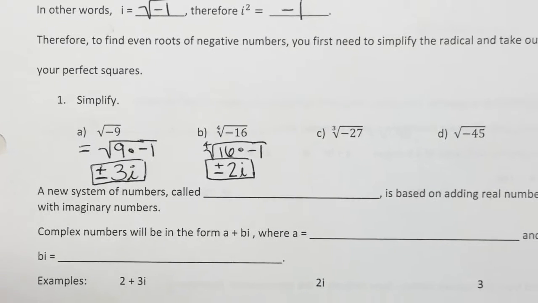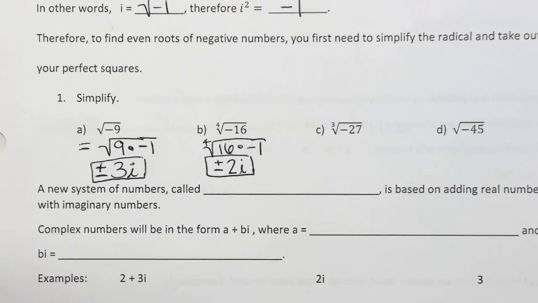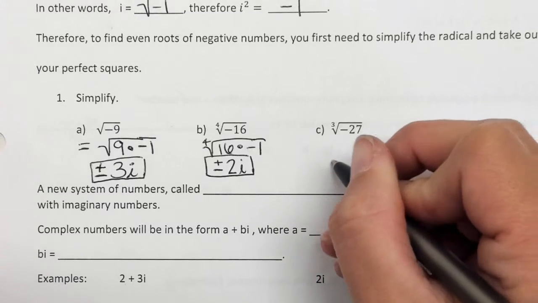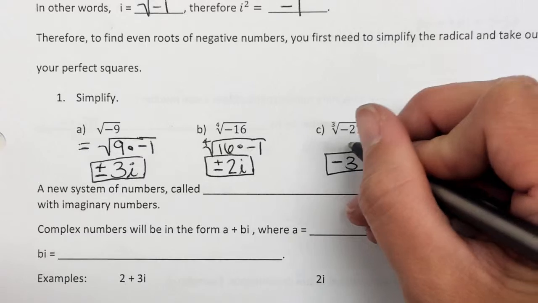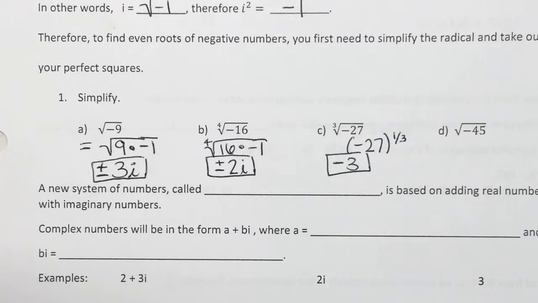Okay, anyways. Alright, this one, is it even or odd? Odd, right? So, do you think it's going to have an imaginary number? No. Because it's an odd root. And also, do we need to put plus or minus? No. So, what is the cube root of negative 27? Good. If you did not know that, all you have to type in is negative 27 to the what power? 1/3 in your calculator. And you can try it now to see if it works.